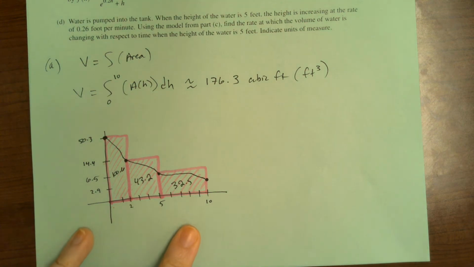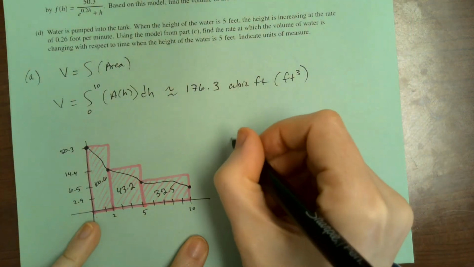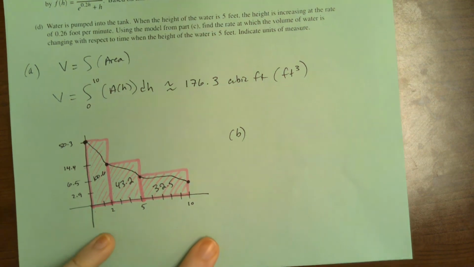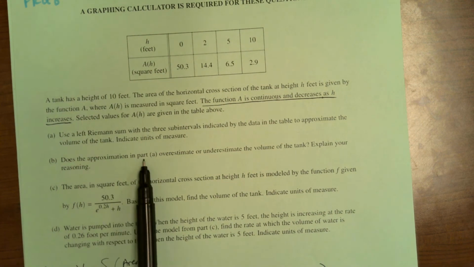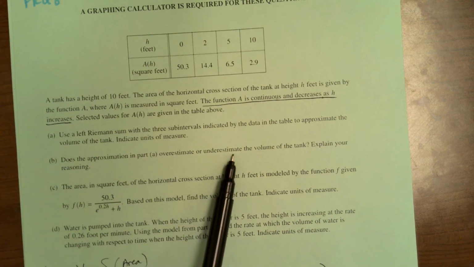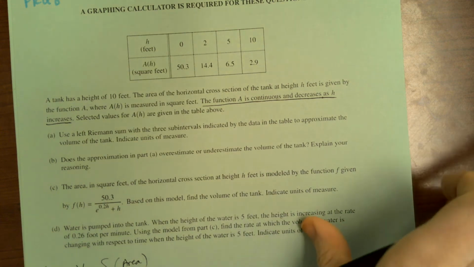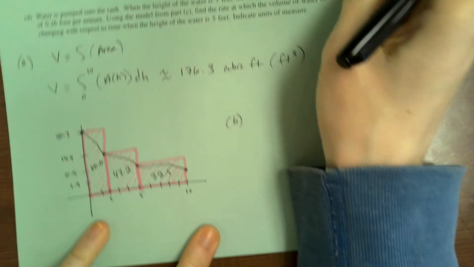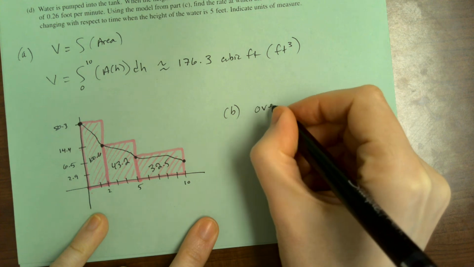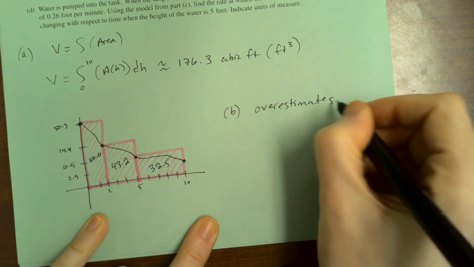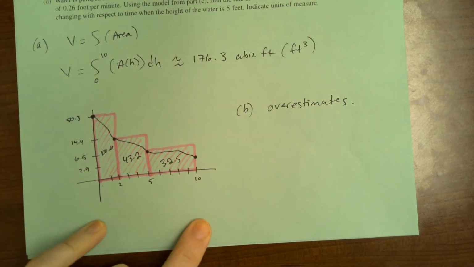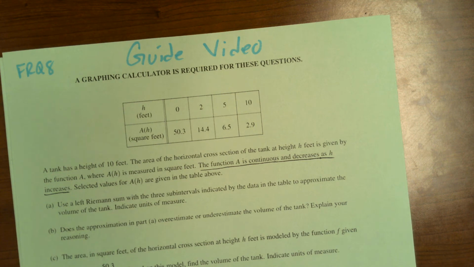Okay, that's part A. Now part B. Does the approximation in part A overestimate or underestimate the volume of the tank? Explain your reasoning. So you could see clearly from my picture that it's an overestimate. Now, but for the reason, you have to bring in something they told you about the function.